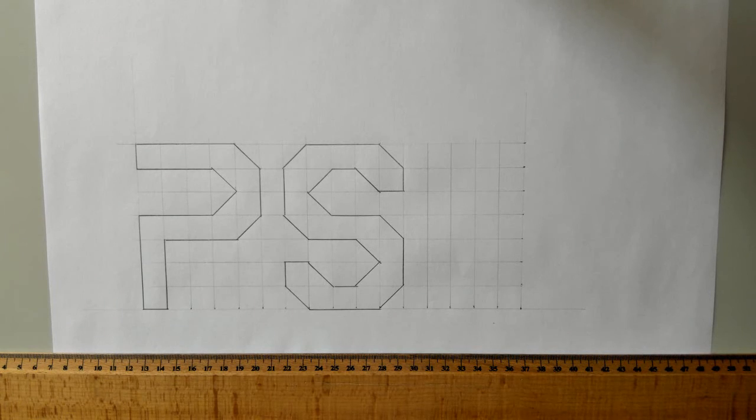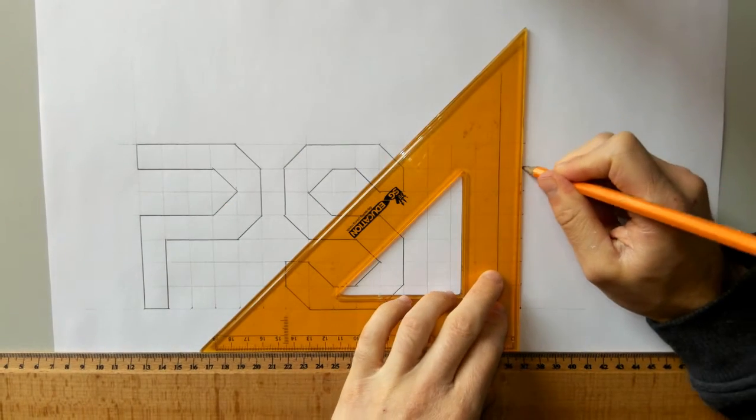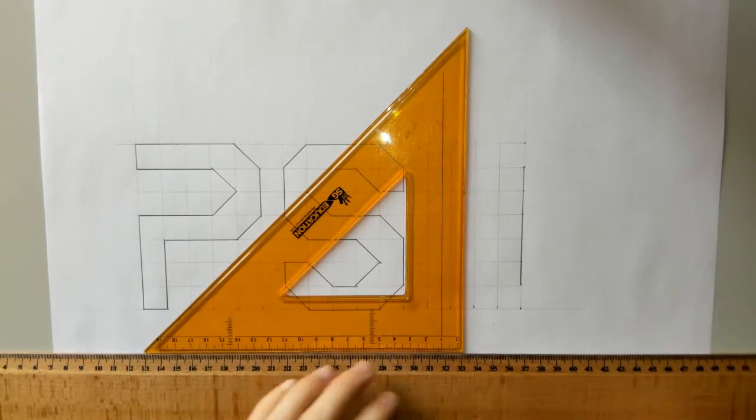So then the 3, the last one. The outline will start over here. It's heavy all the way down to there.